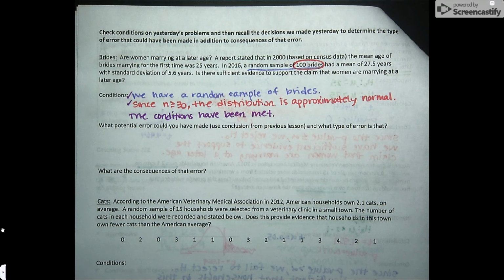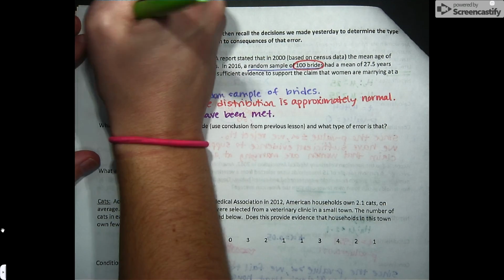Okay, then it asks us about error. So let's review error really quick. So we have a type 1 error and we have a type 2 error. Remember, a type 1 error means that you had sufficient evidence to support HA, but it was really H0. So we'll go ahead and take a couple notes up top just to review this.